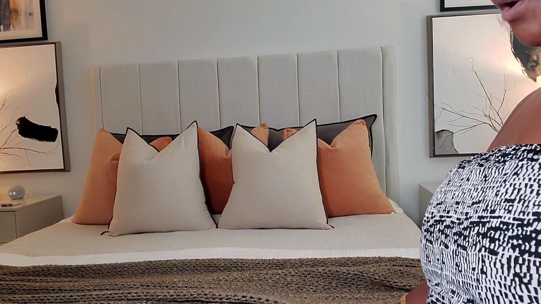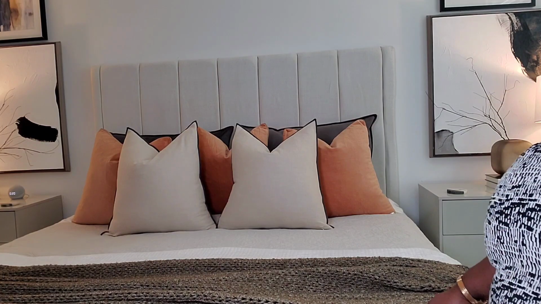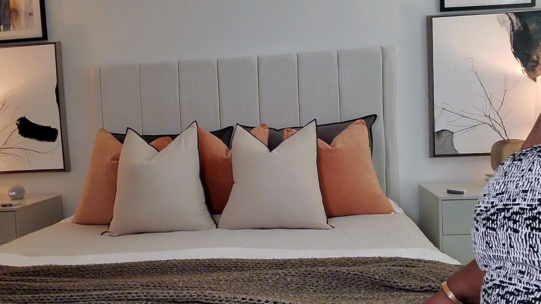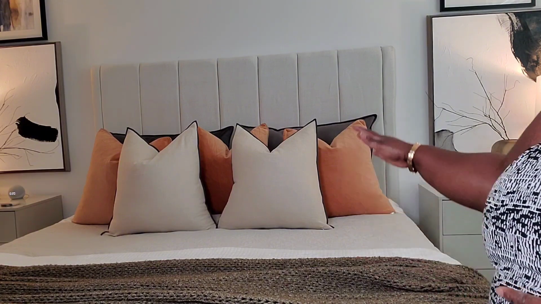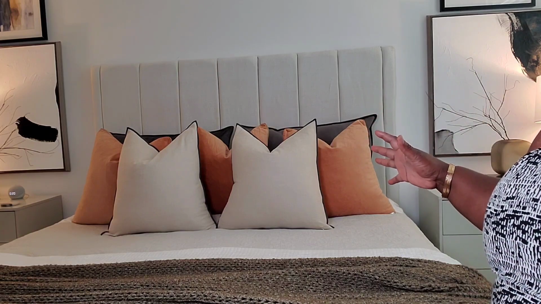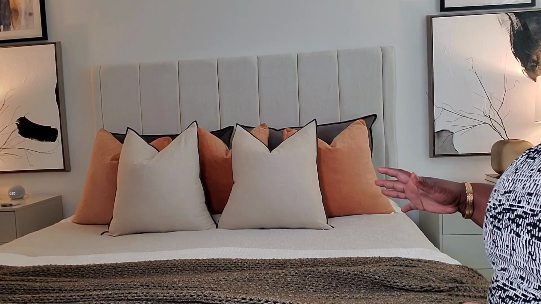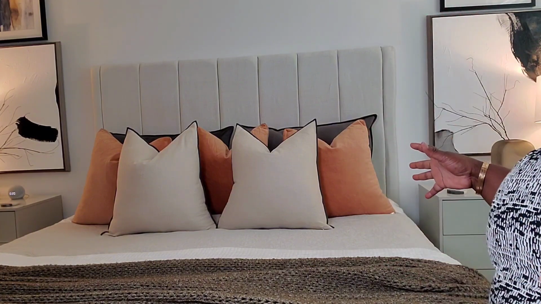Then this works with this jar that I have on the nightstand, and again it works with what I have, the dark jar I have going on the console. So this is finished. This is the jewel of my space. This is my hierarchy of the whole design. That's what this is. So everything else that I have going on or going to put inside this space has to work with this.